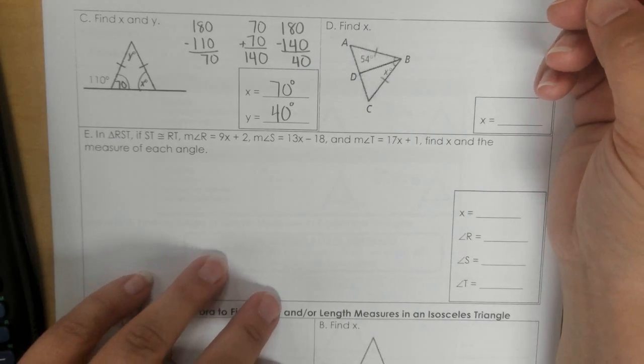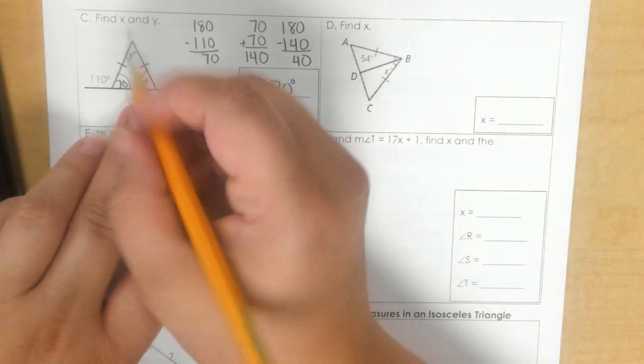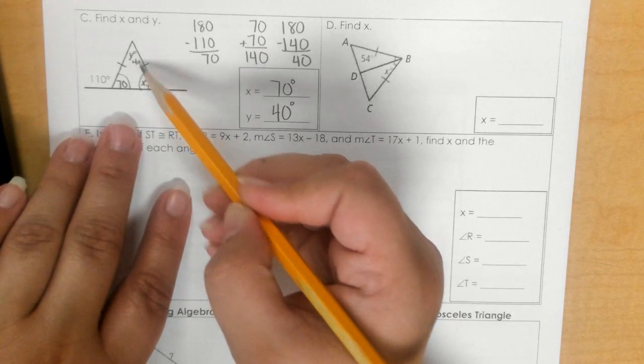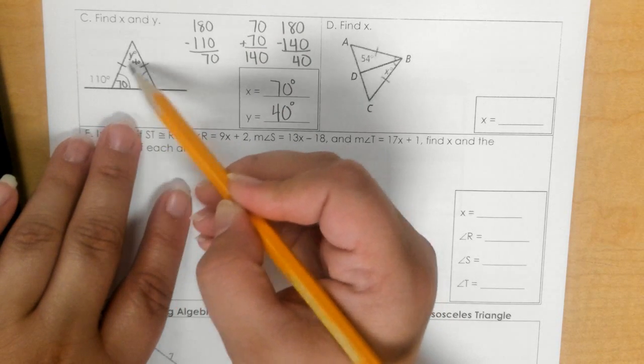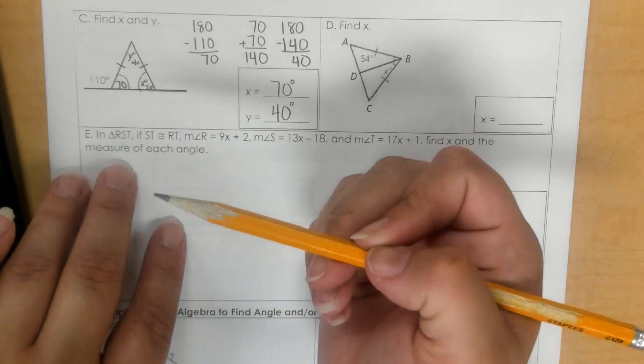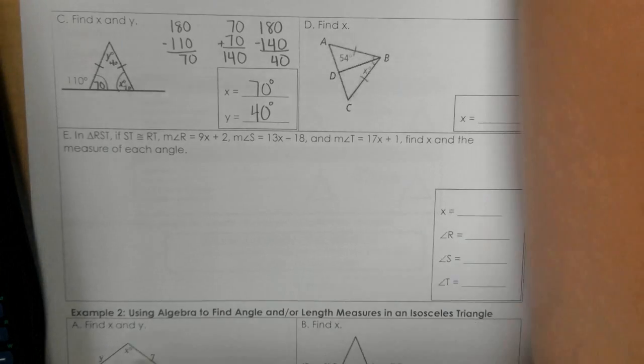Okay? And then also, if you were to check, these two angles have to equal the exterior angle. So 40 and 70 would add to be 110, which is the exterior angle. Okay, letter D.